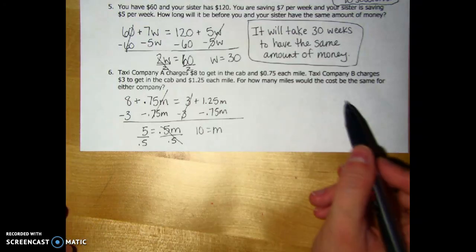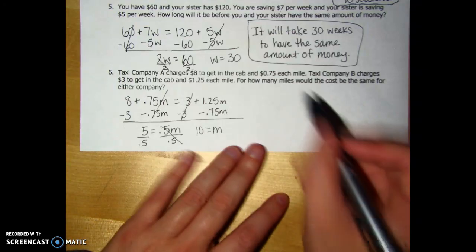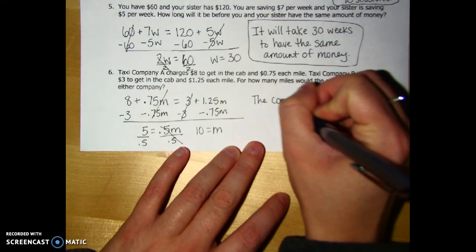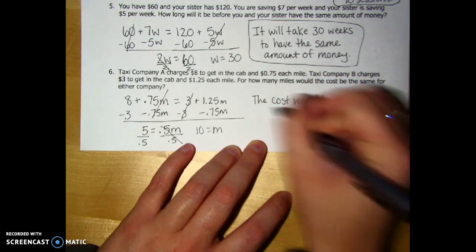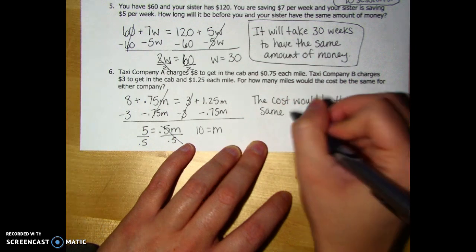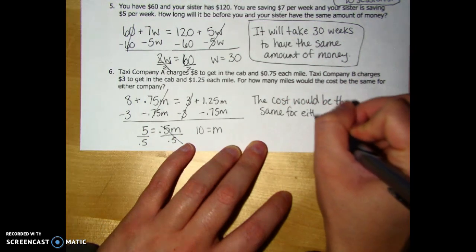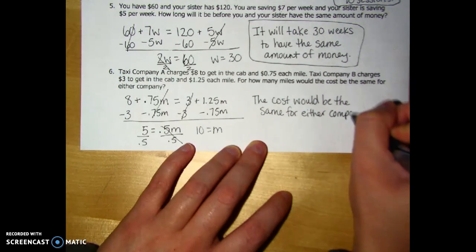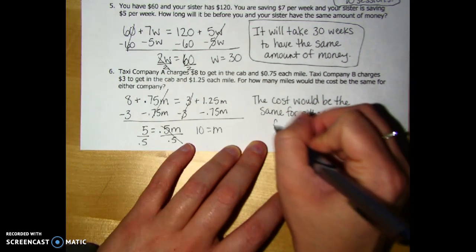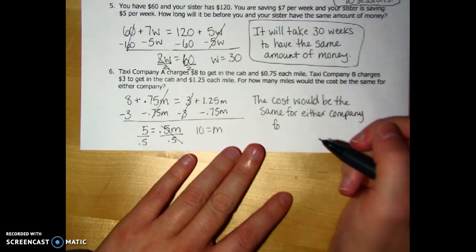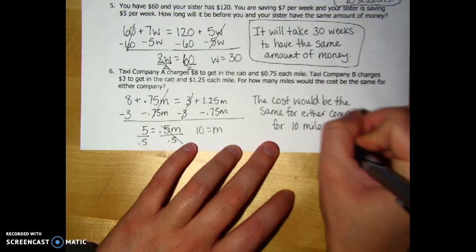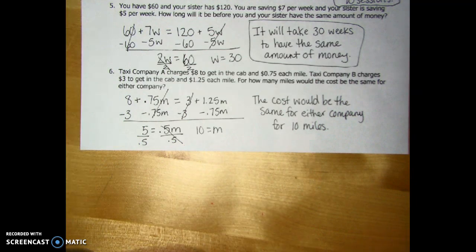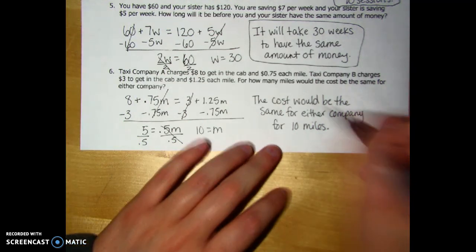So for how many miles would the cost be the same for either company? The cost would be the same for either company for 10 miles. We'll go with that. For how many miles would the cost be the same for either company? The cost would be the same for either company at 10 miles.